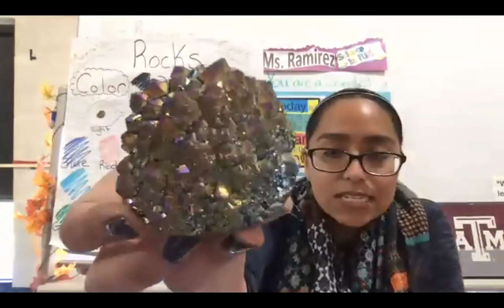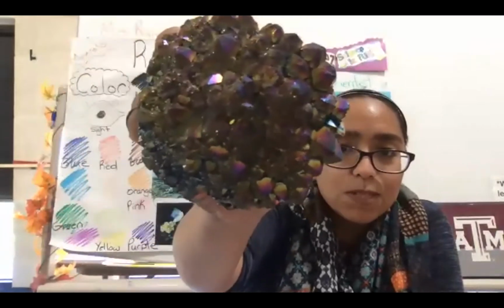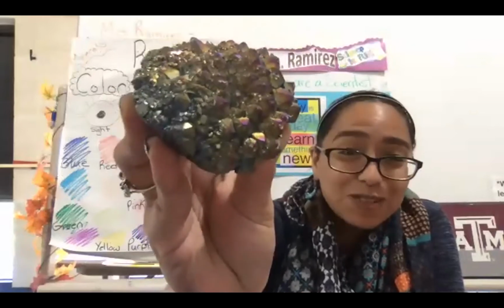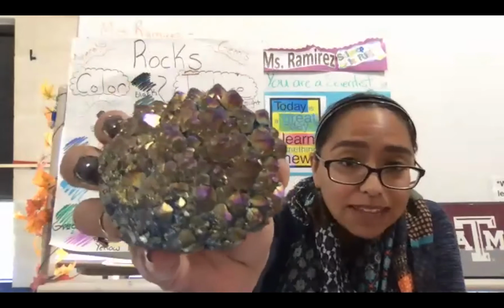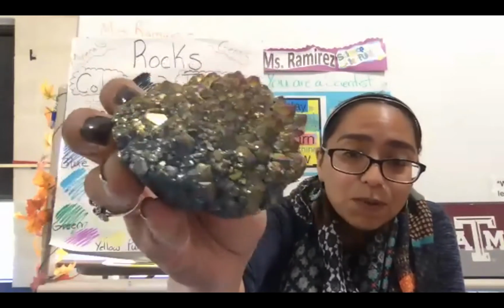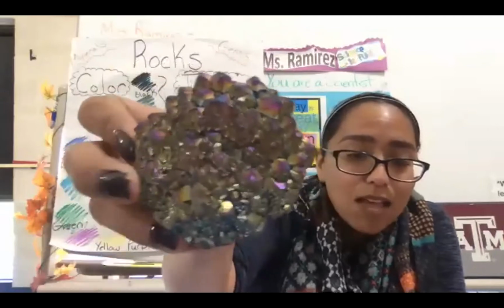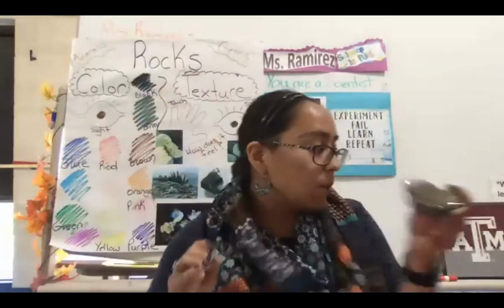So this is a type of quartz and it has lots of different colors in there. Can you name some of those colors? And it's also super shiny. So some of the colors that I see are blues at the tip. I also see purples, yellows, and that beautiful gold color as well. This one also feels bumpy because I can see, and I can also feel those bumps on it as well.